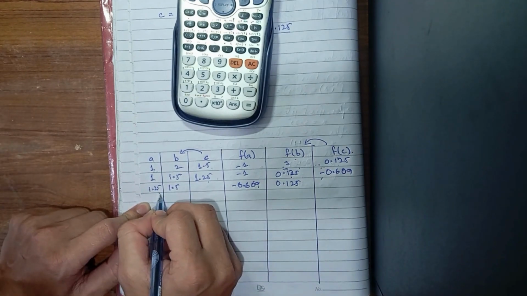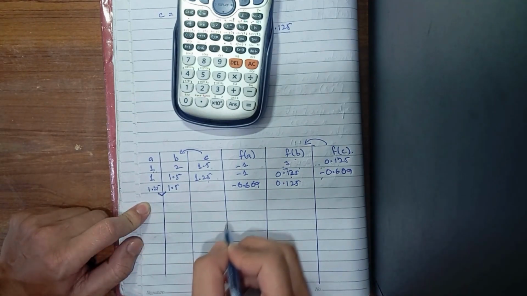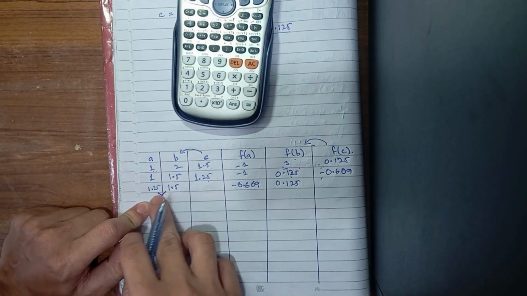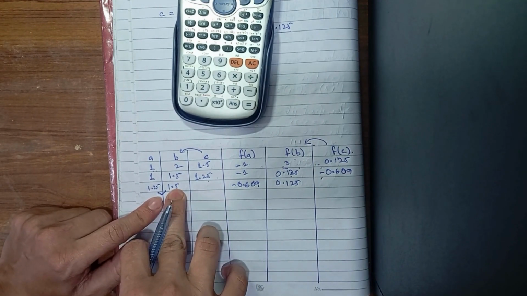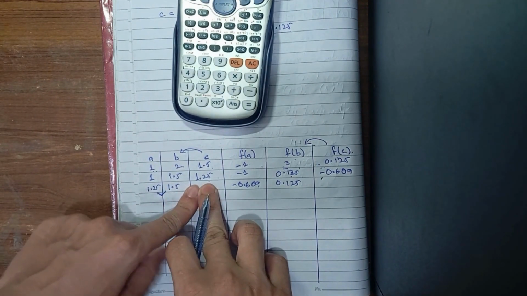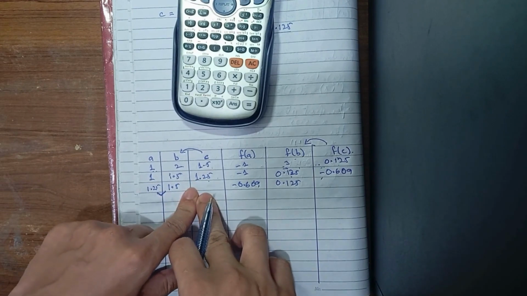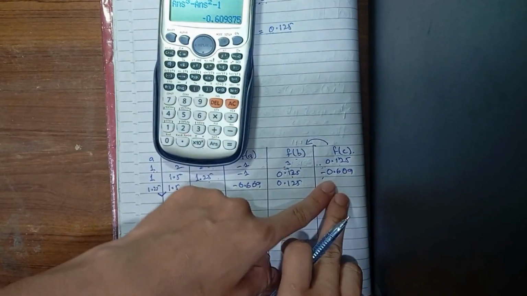So now the root is lying between these 2 points. Now we do the third iteration by taking the average of these two and putting the value in the equation to get f(c).